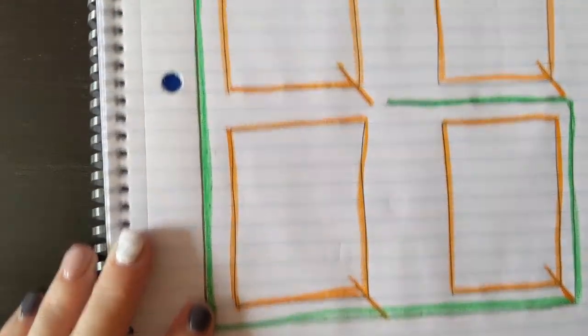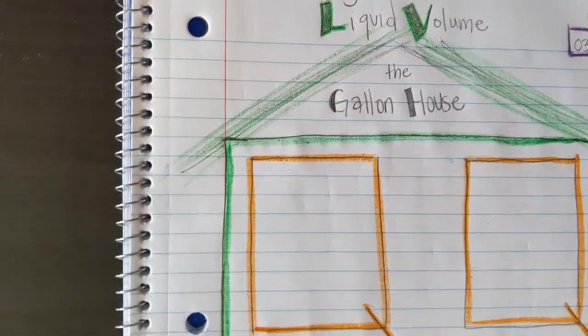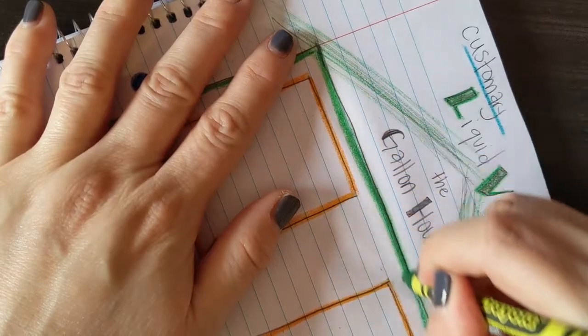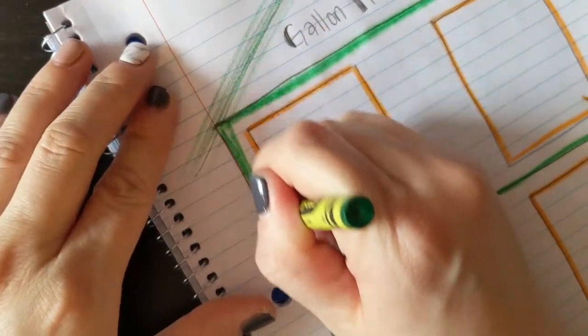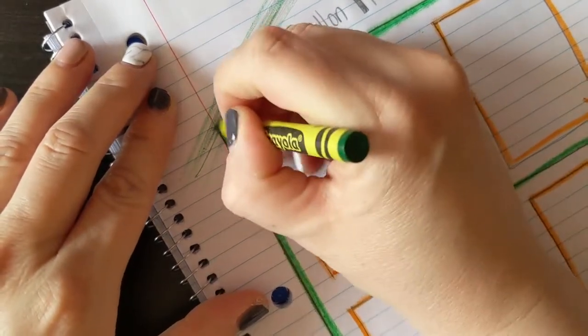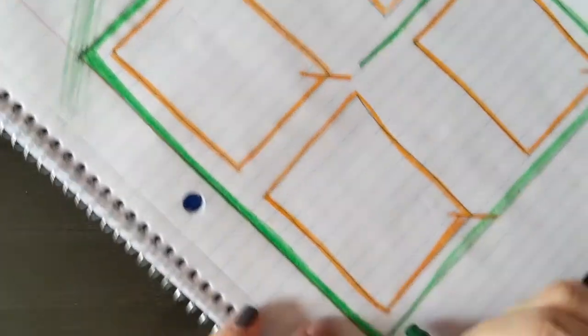So I have 4 quarts inside of my gallon house. Hopefully you're seeing how this all connects. So you're going to be asked questions. I'm just going to make the green really bold. You're going to be asked questions, not just on the assignment, but this happens every day, especially here in our country where we use customary units.